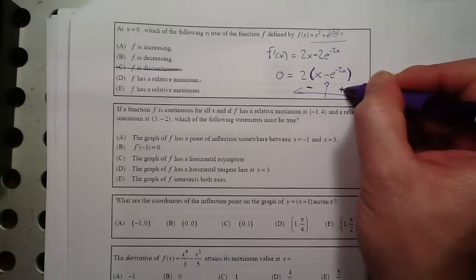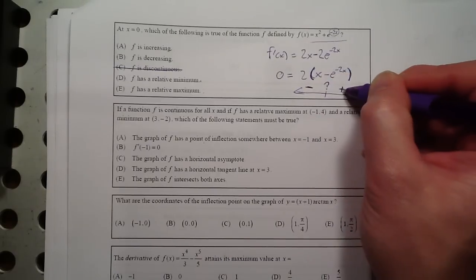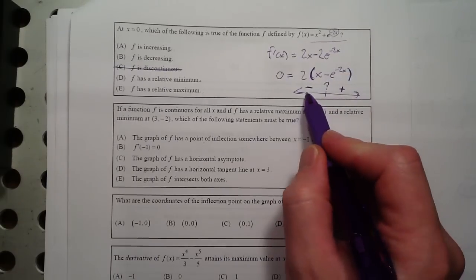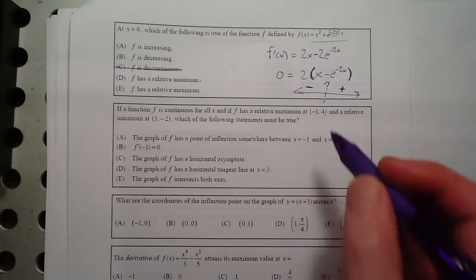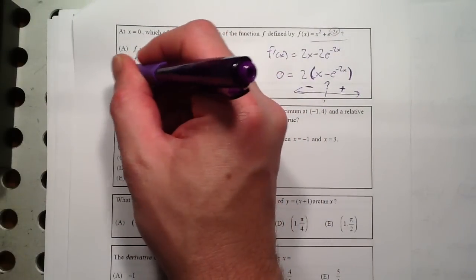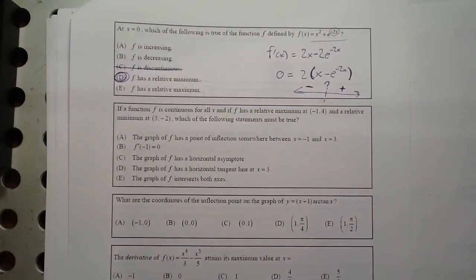That's pretty tricky, but you can reason through that. And negative to positive means we're decreasing to increasing, so this would be a minimum. So it's got a minimum. Tricky.